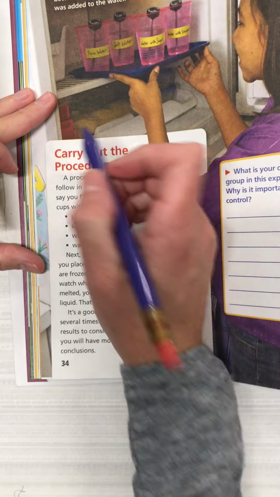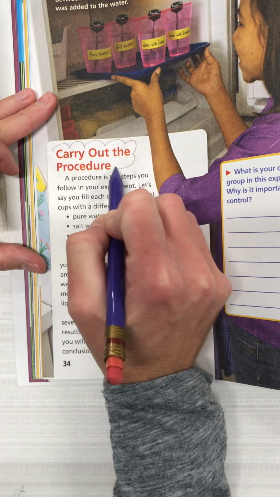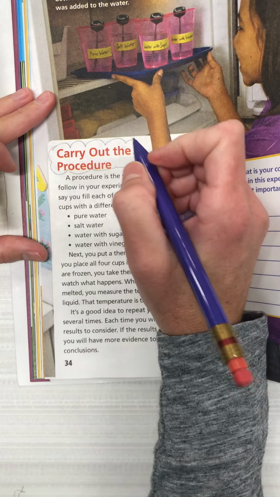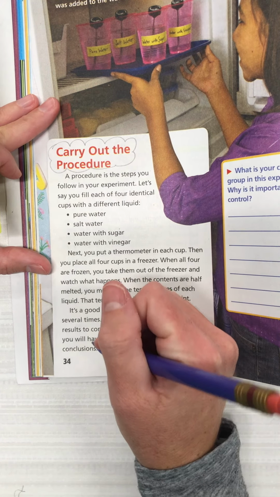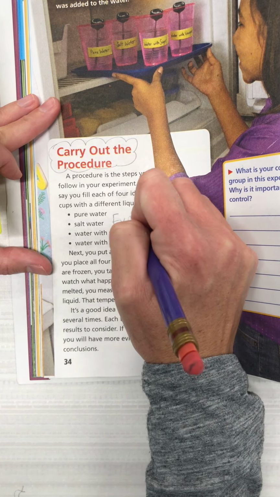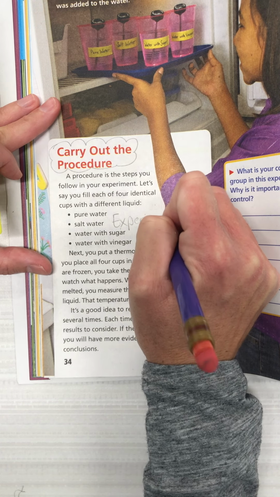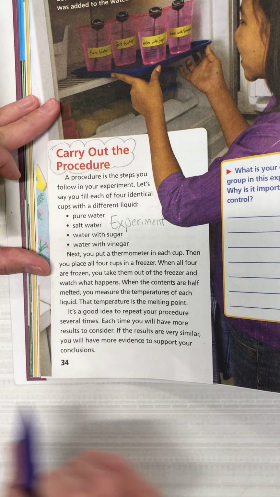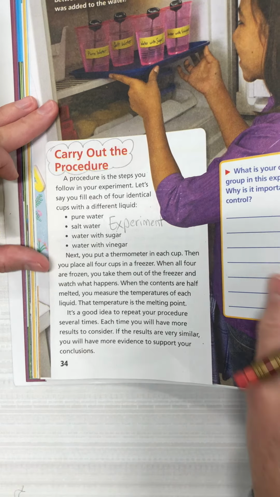And while you're doing the experiment, go ahead and turn the page. This also goes with experiments. So let's cloud. I'll put it here. That's your experiment step. So that will help you.